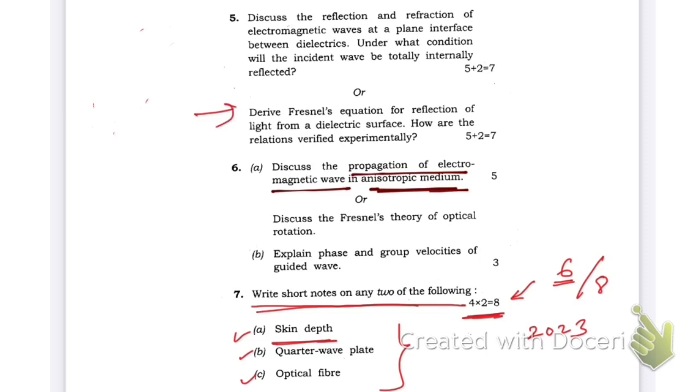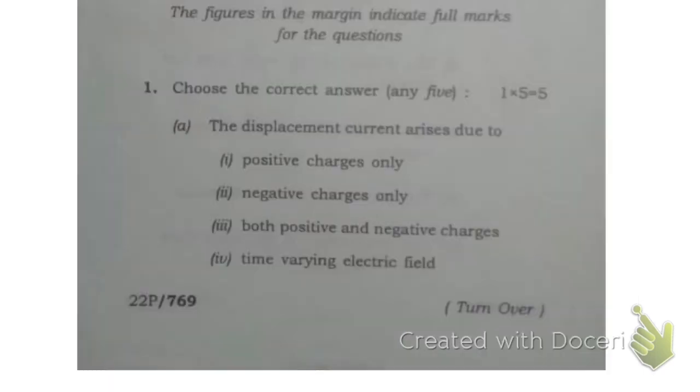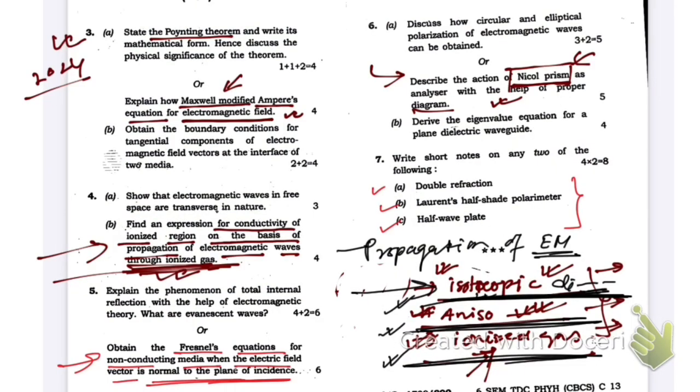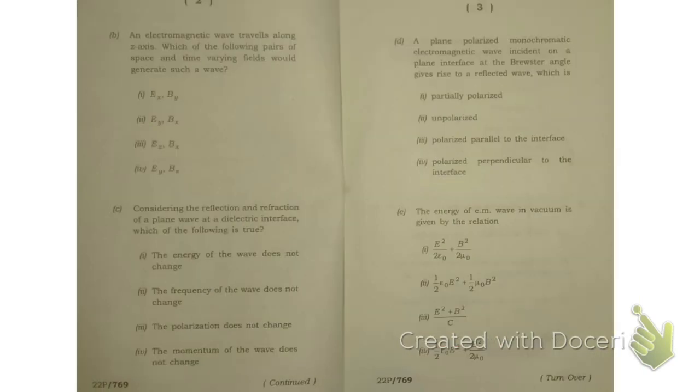Here you see: derive the Fresnel's equation for reflection of light from a dielectric surface. Here this condition is not mentioned, while in the other question it is. What was the question? Let me show you again. Here, non-conducting means dielectric medium, and the electric field vector is normal to the plane of incidence. So there are two conditions: the electric field vector is perpendicular to the plane of incidence, or parallel to the plane of incidence. These conditions were not mentioned in 2023.